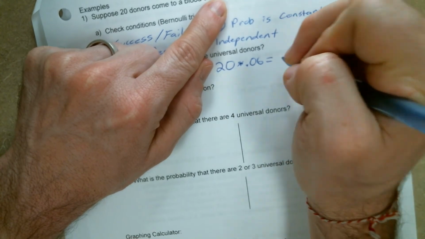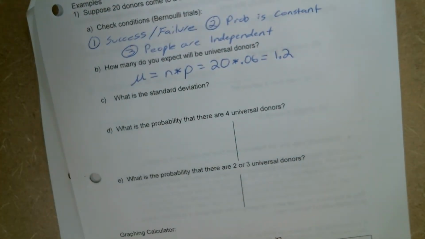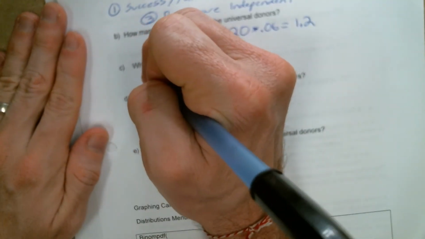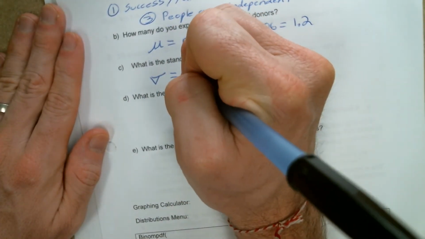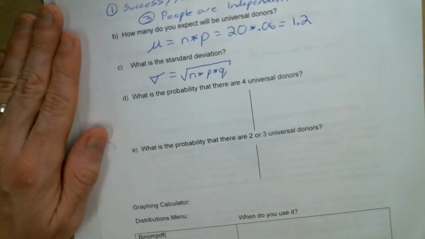So we would expect 1.2 universal donors on average. Now, what is the standard deviation? Again, sometimes you'll see this symbol for the population standard deviation. It's the square root of n times p times q.